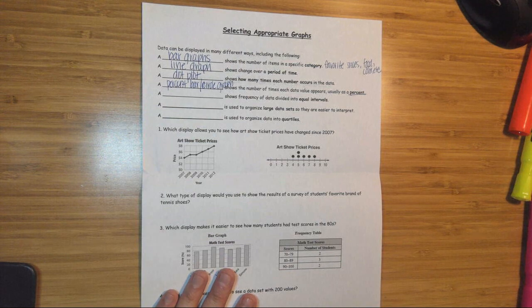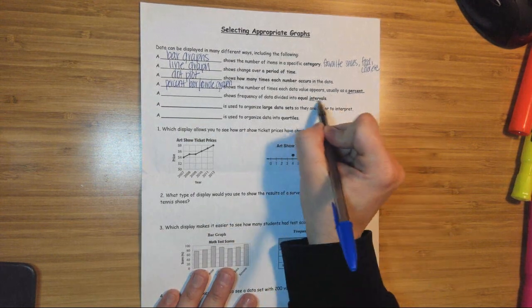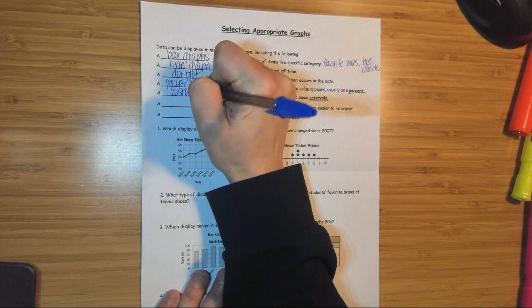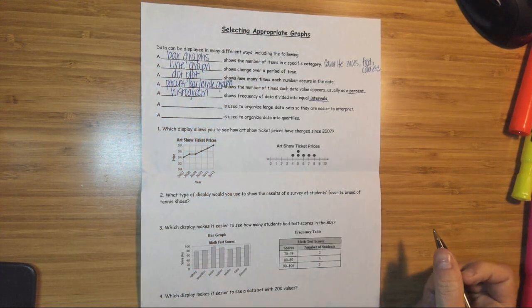A blank shows frequency of data divided into equal intervals. So that would be a histogram. Histograms have intervals down at the bottom.